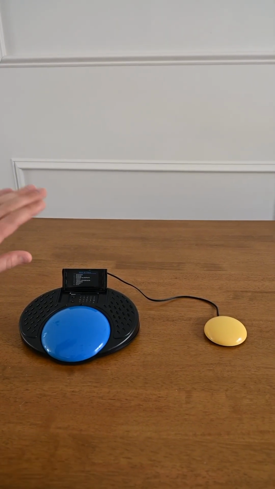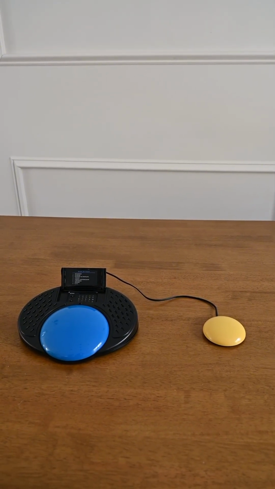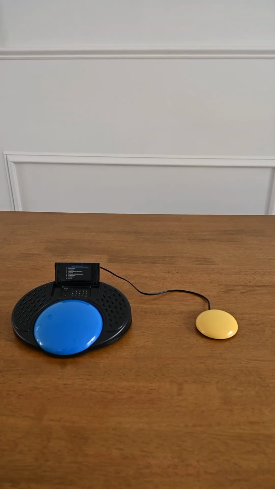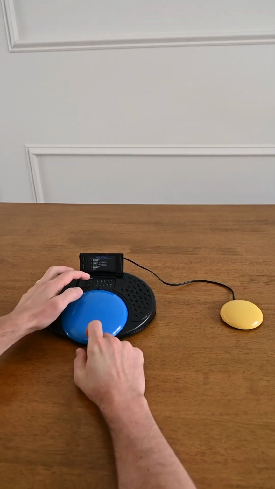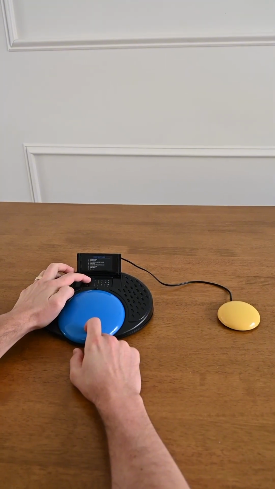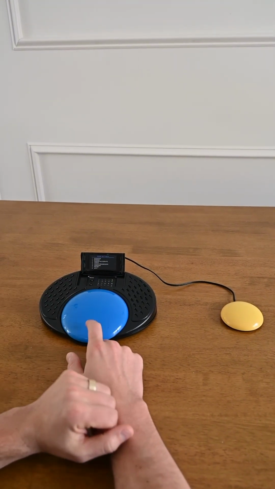This is great if you have like a flip book with images that you want the user to select one or the other, maybe ordering in a restaurant. So let's go to, we're on choice progression. So first choice is pizza.